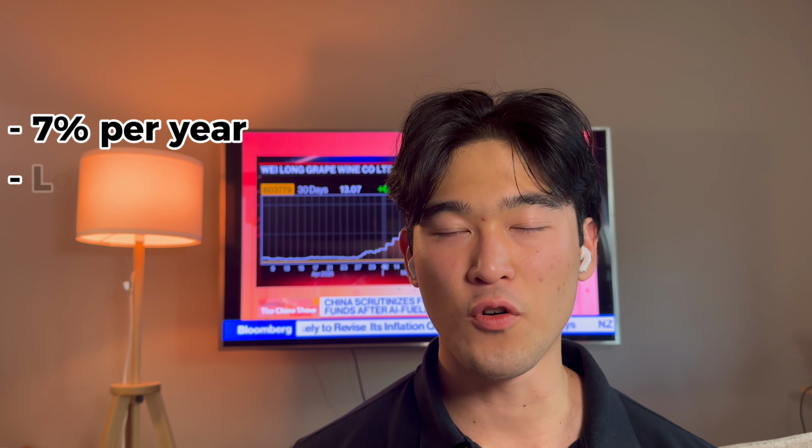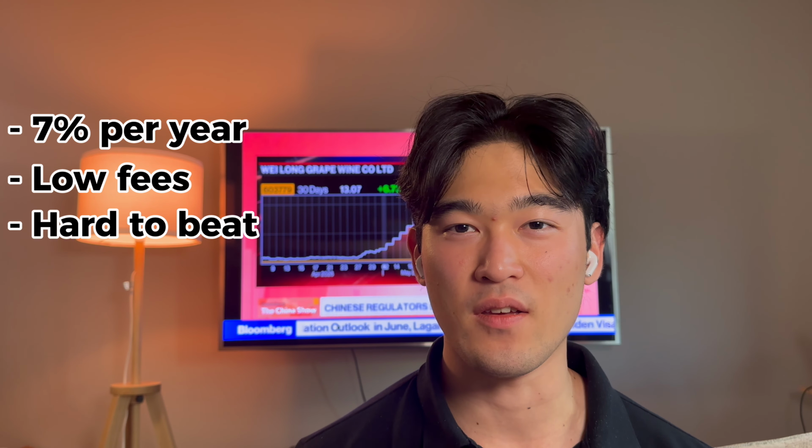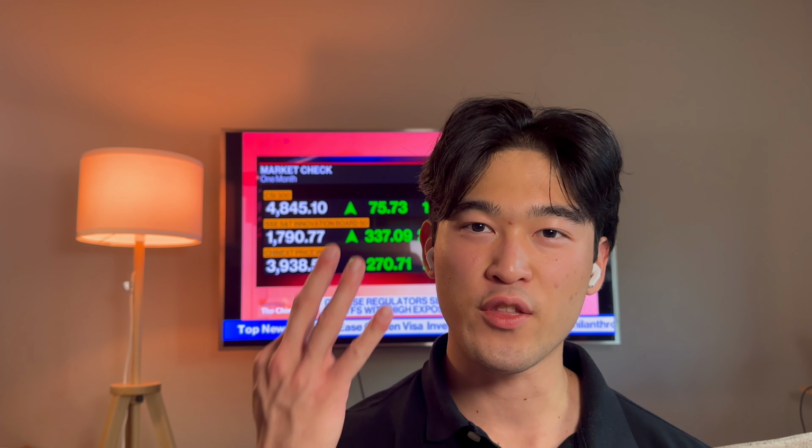So the S&P 500 has a compelling case behind it: strong historical returns, low fees, and a track record that most professional investors simply can't beat. But no investment is perfect, and if you're going to invest in something, you should understand its weaknesses as well as its strengths. So here are 3 of the main concerns worth keeping in mind.